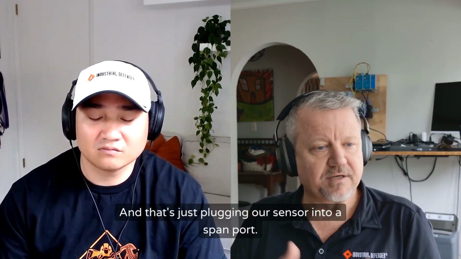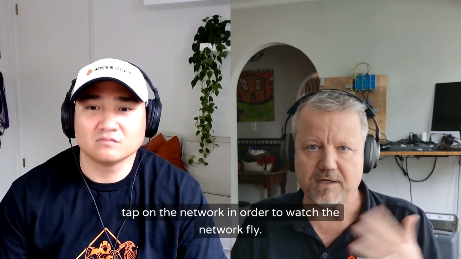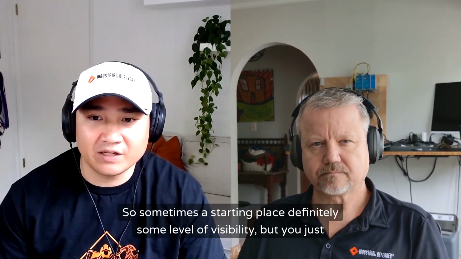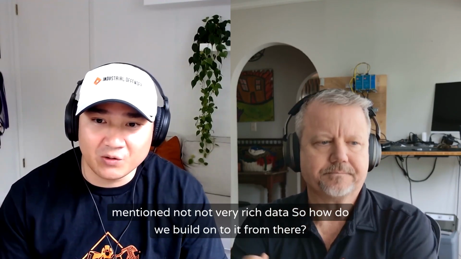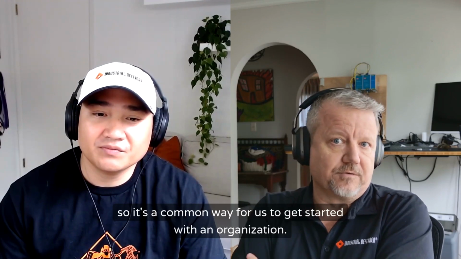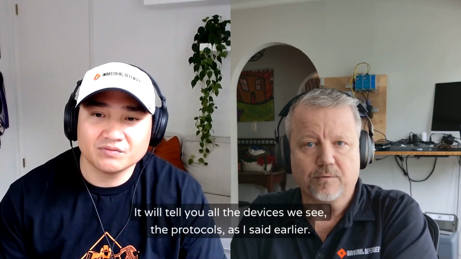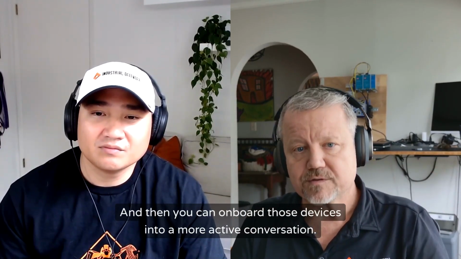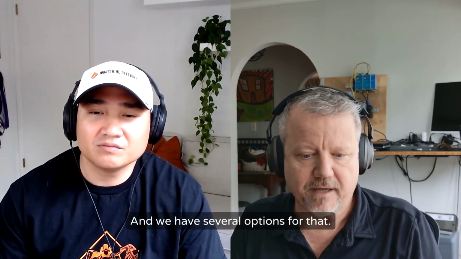And that's just plugging our sensor into a span port or a tap on the network in order to watch the network fly by. Gotcha. So sometimes a starting place, definitely some level of visibility, but you just mentioned not very rich data. So how do we build onto it from there? Yeah, it's a common way for us to get started with an organization. We use passive monitoring for asset discovery. We'll tell you all the devices we see, the protocols, and then you can onboard those devices into a more active conversation. And we have several options for that.